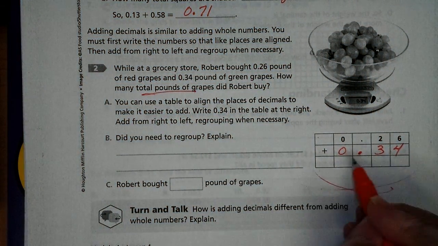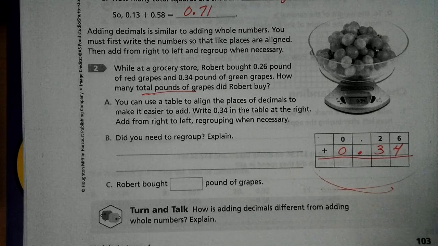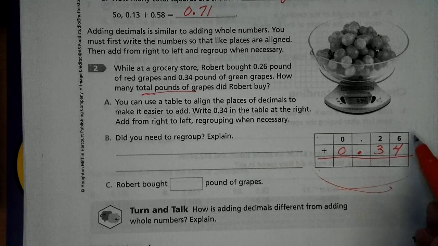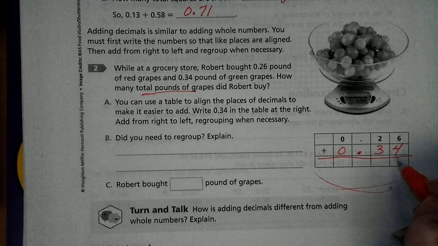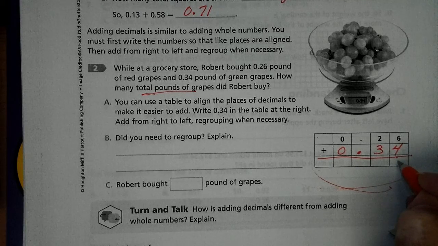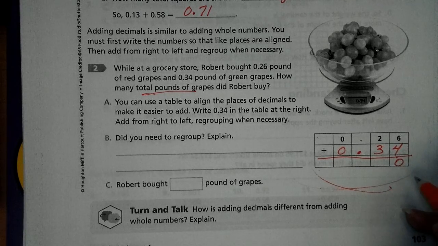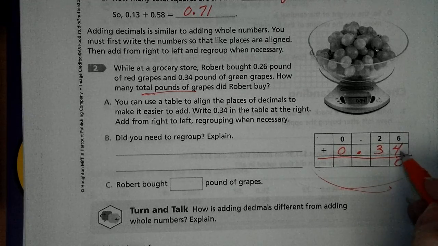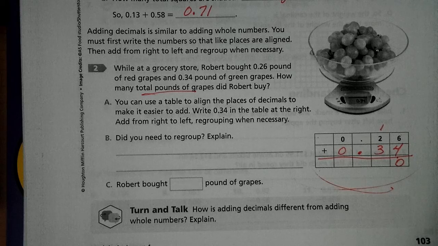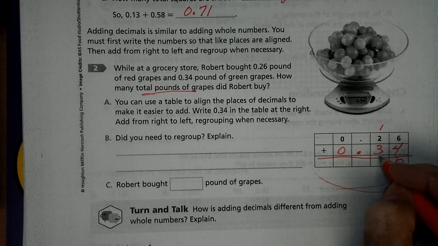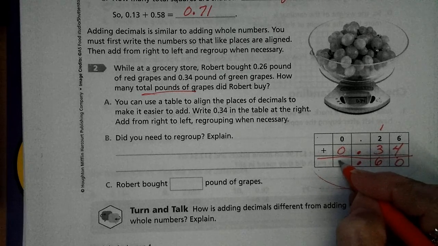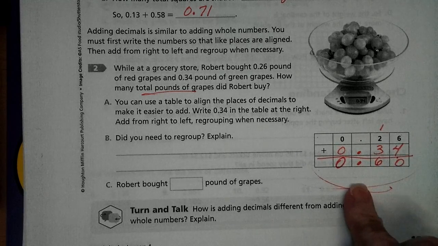And then what do we do? Add. Yep. So somebody add them for me. What do we get? 0.60. How'd you get that? 6 plus 4 is 10. And then you carry the 1. 3 plus 2 is 5. Then you add the 1, is 6. You put the decimal, and 0 plus 0 is 0.